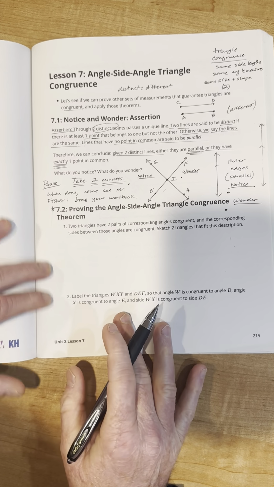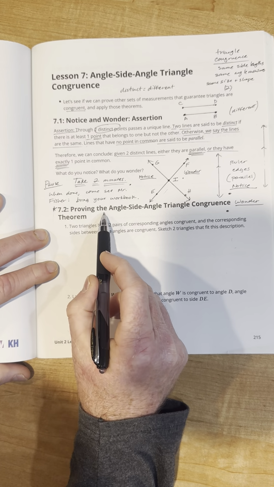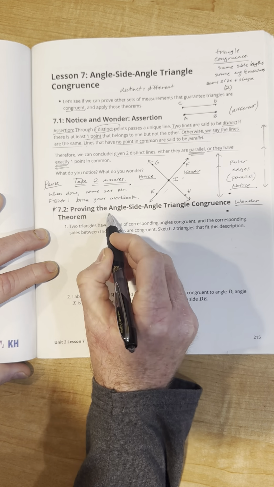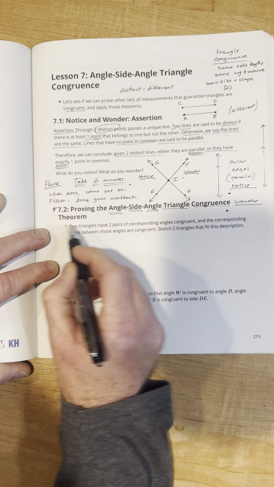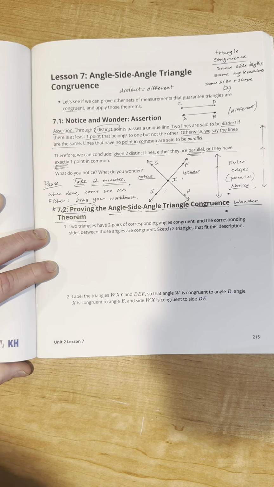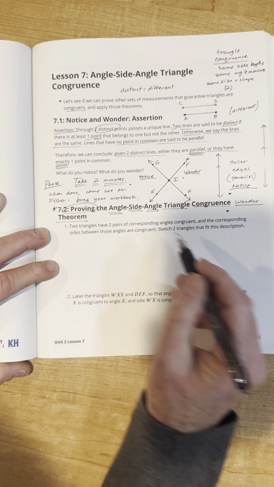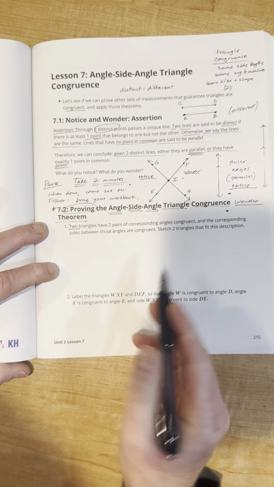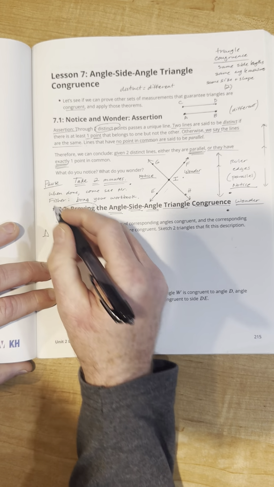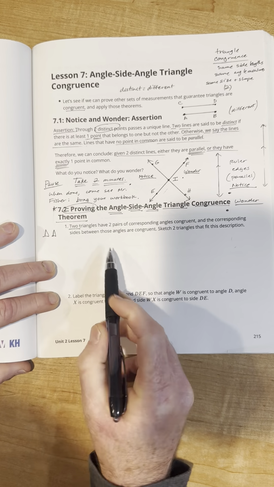Okay, 7.2. Proving the angle, side, angle, triangle congruence theorem. We get to prove it. Cool. So we've got two triangles. There's a triangle, there's another triangle.